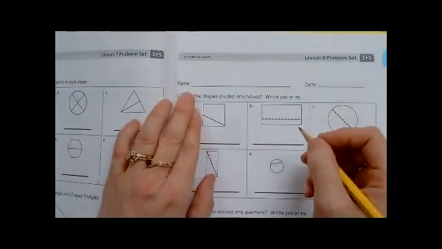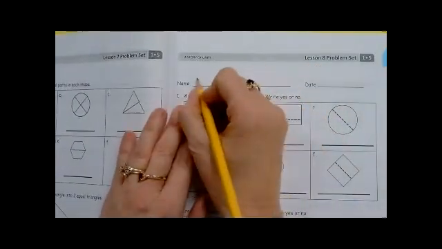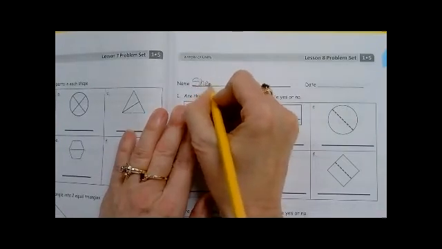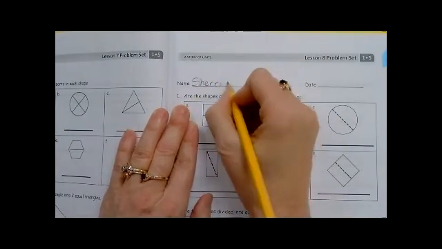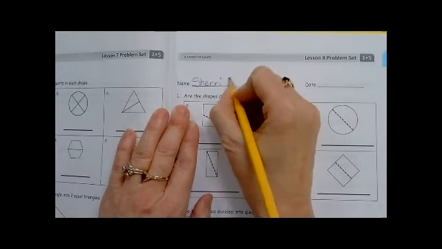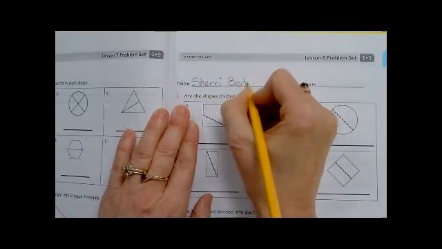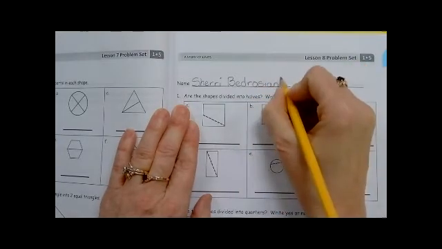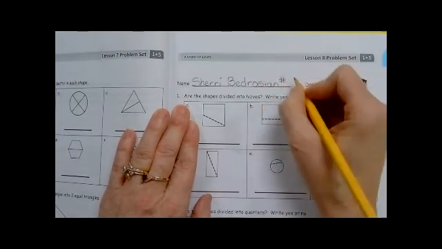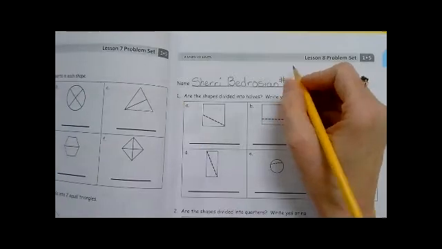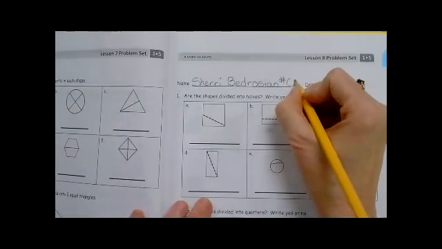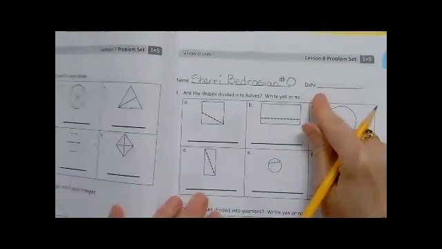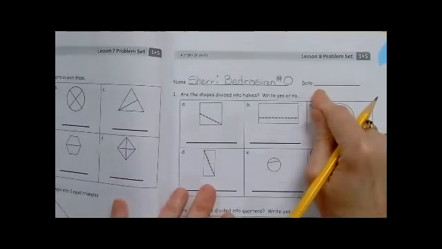Okay, as always, we start by writing our first and last name, our number symbol, and our classroom number. My number is 0. You need to write your classroom number. Class, I want to challenge you. Go ahead and write today's date, okay?